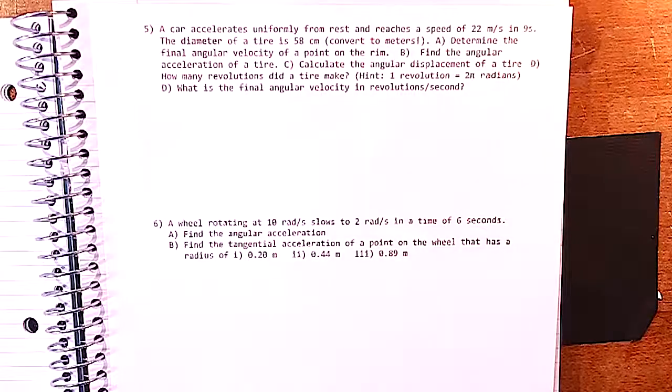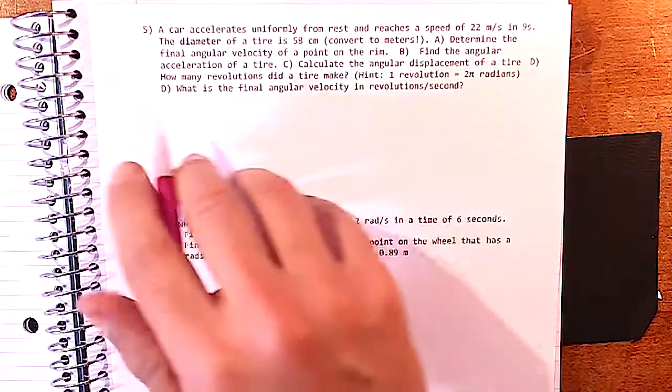I know this is a lot to do, but stick with it, because once you see a bunch of these done, you can do any of them, and they end up being pretty straightforward. So let's look at another one.